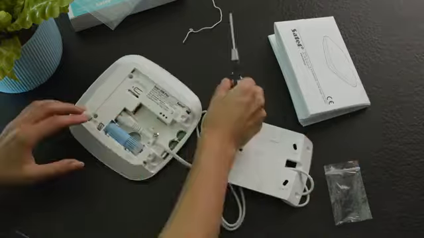Remember to remove the insulating strip at the battery pack. Next, we can slide the flap back in and close the hub using the remaining screws. Alright, now all we have to do is insert the plug into the socket. Okay, the Smart Hub Plus is connected.